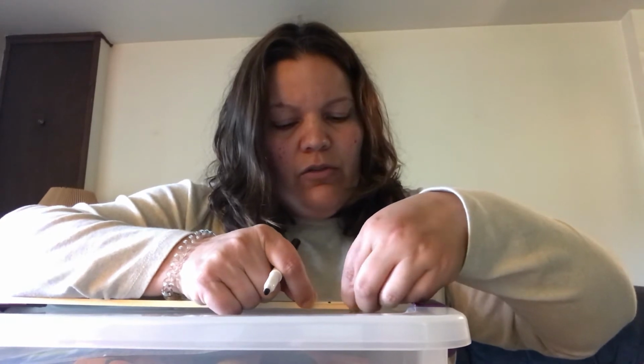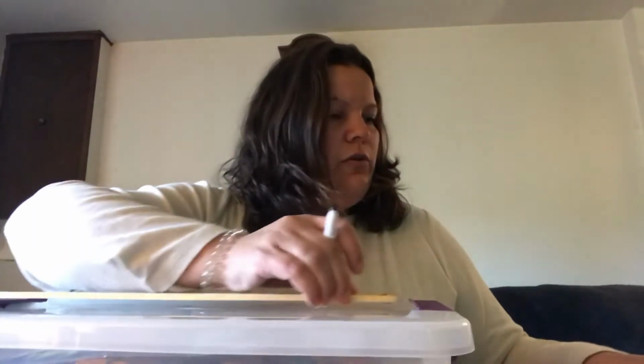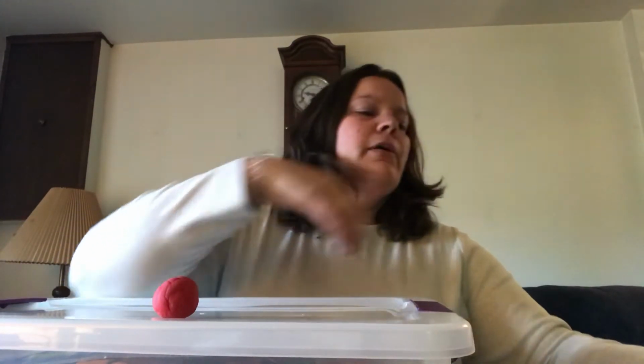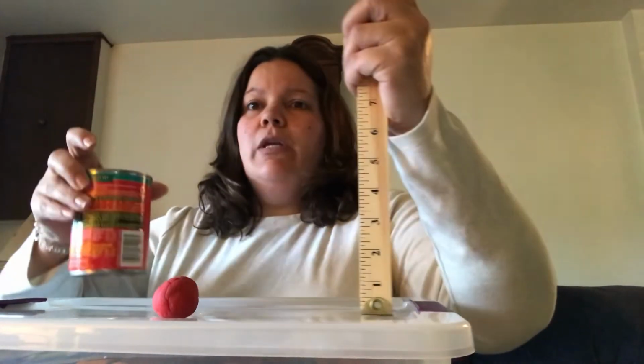It wasn't too much. It looks like maybe 2.9. So it went from 3 to 2.9. Now I'm going to make sure this is reshaped and put that down, and then we're going to drop it from 20 centimeters this time.